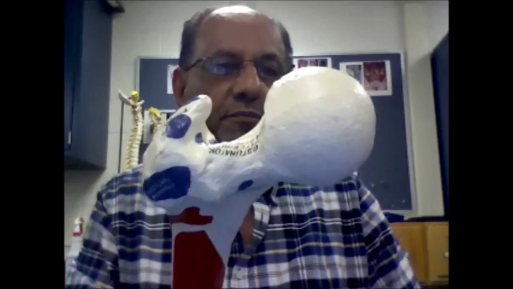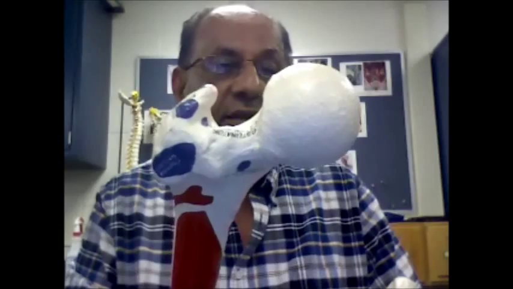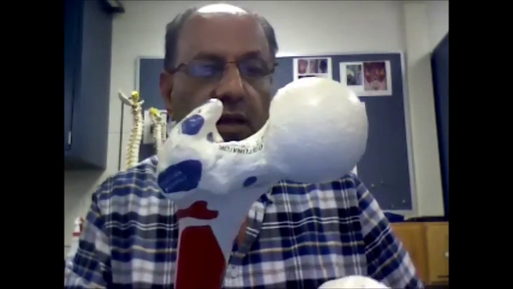Hello, this is the coxal bone of the pelvic girdle, and this is the femur bone of the upper leg. This is the round area of the femur bone that's called the head of the femur. And on the coxal bone, we have the depression in there.